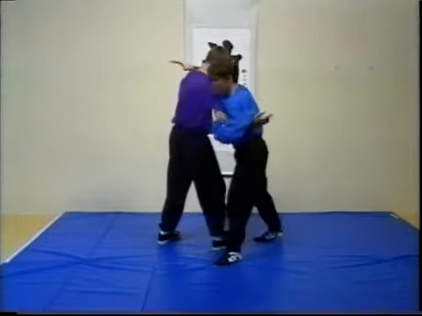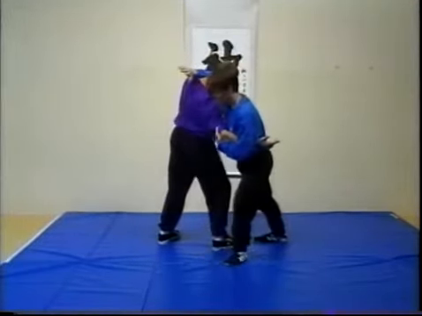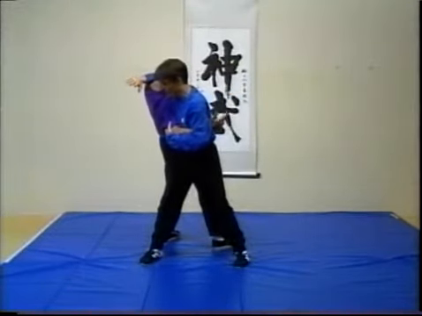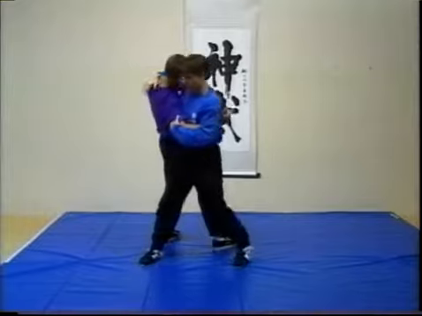So what I want to do is, to be safer, I keep him off balance. I step straight forward here. Now his posture is even worse. If Todd pulls now, he throws himself down. Okay, I'm very, very stable.